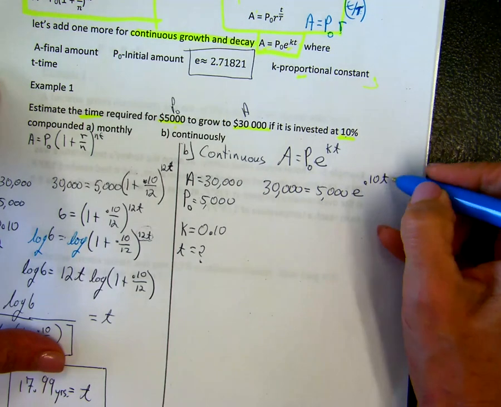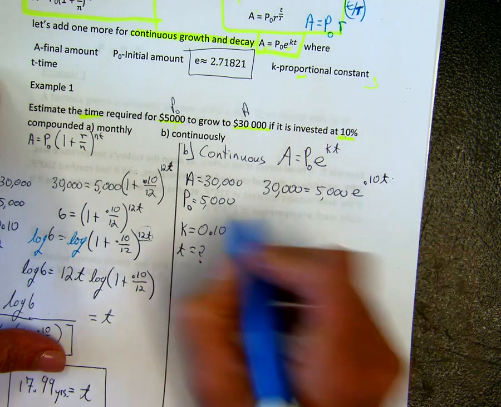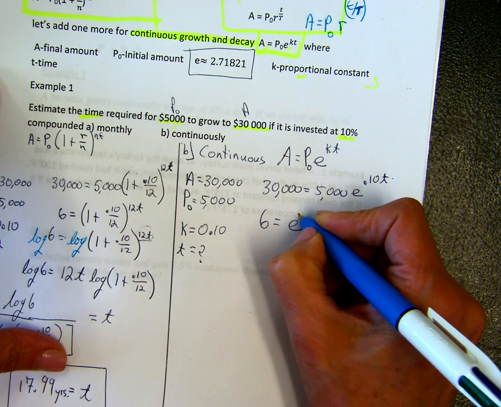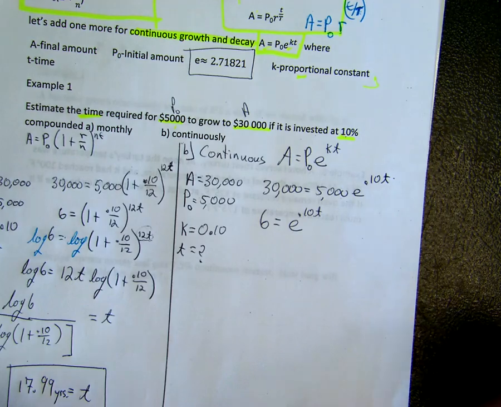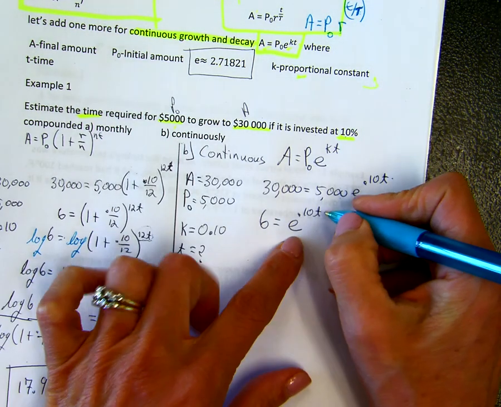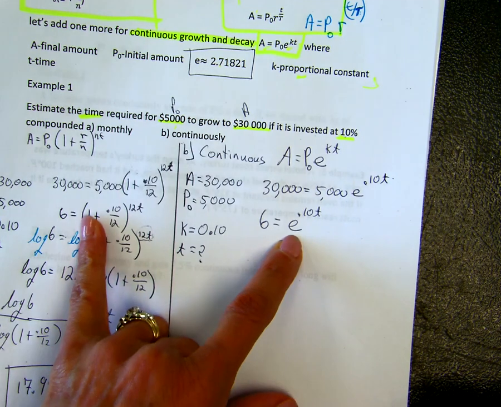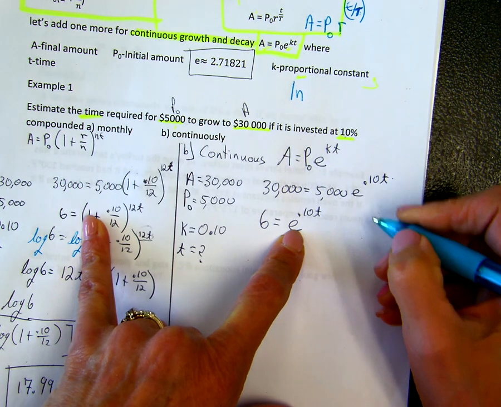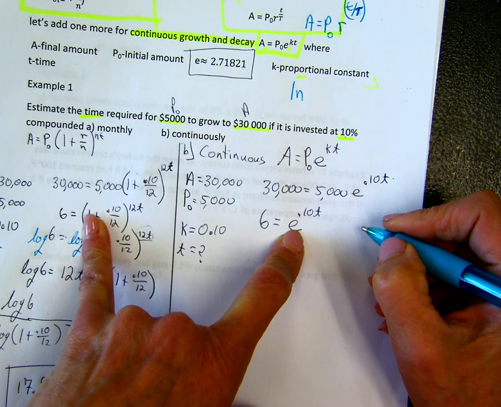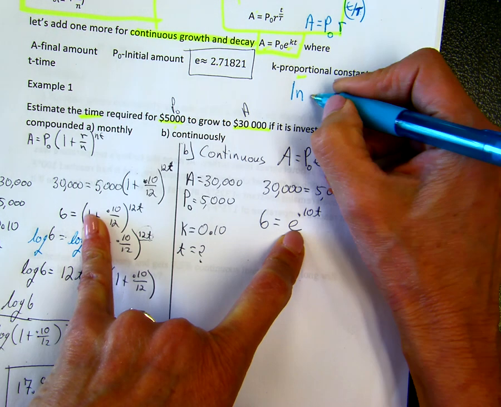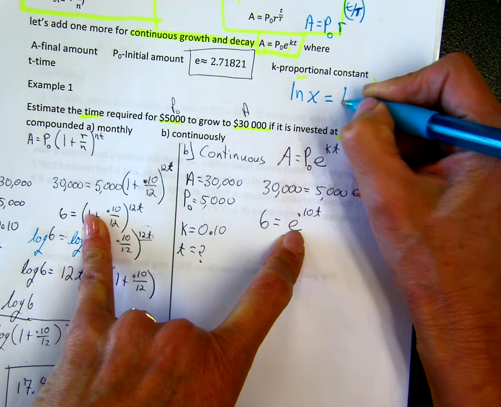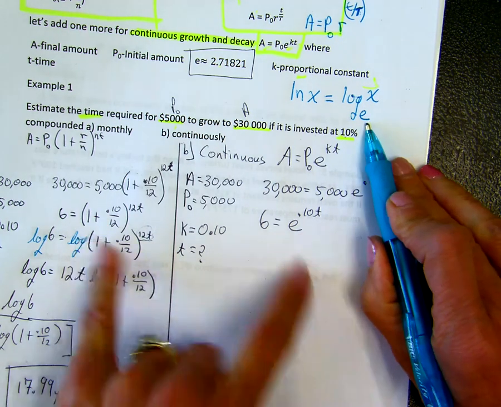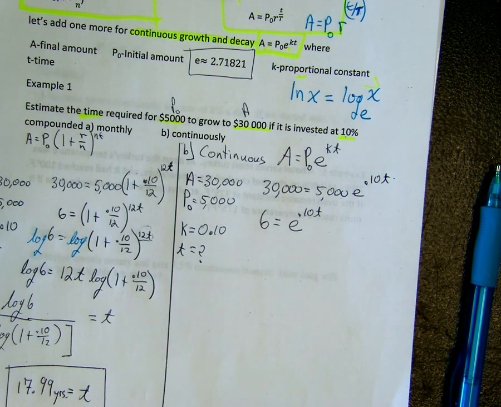So an exponential equation with a variable in the exponent. We're going to start off by dividing both sides by 5,000, and I get 6 equals e to the 0.10t. And here we're going to do a little aside. So I want to take the log of both sides. When the base is e, then I want you not to take the log of both sides, but I want you to take the ln of both sides. So the ln of a number is the same as log to the base e of that number.